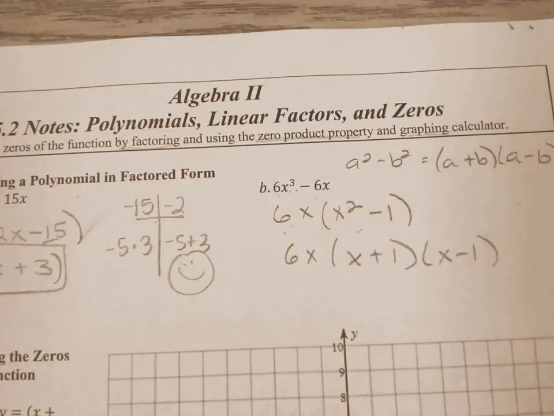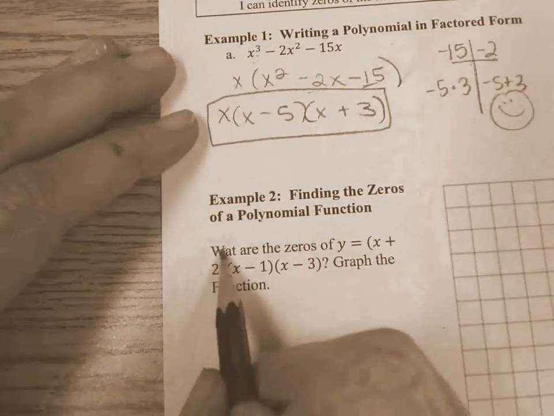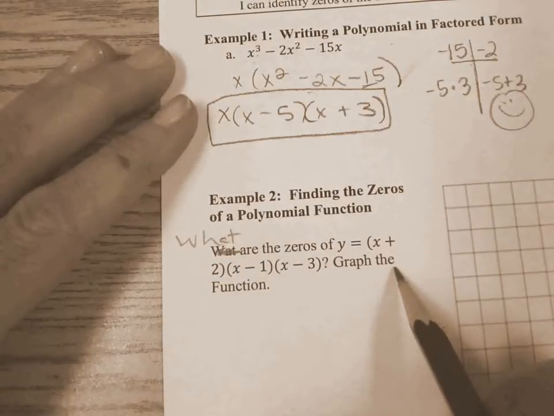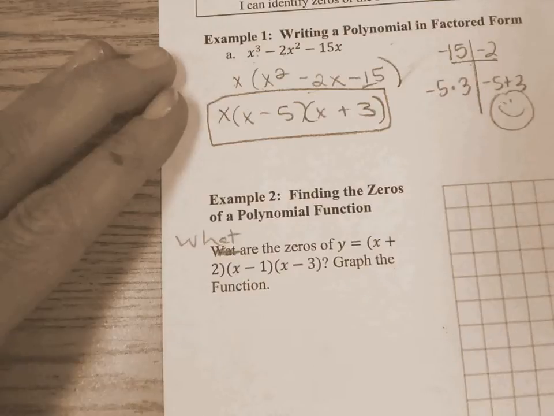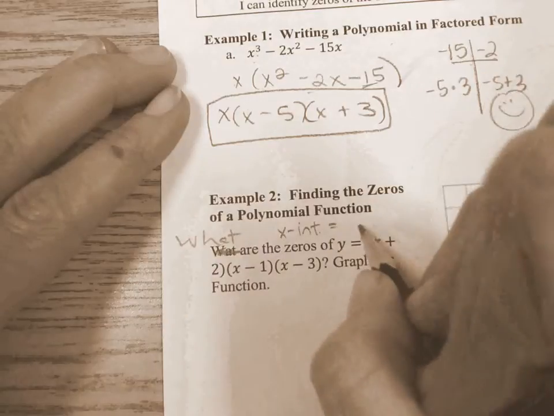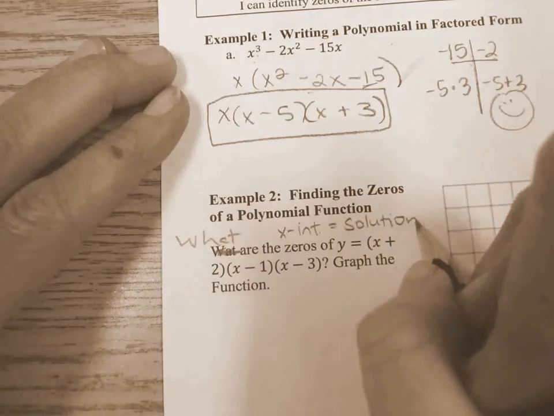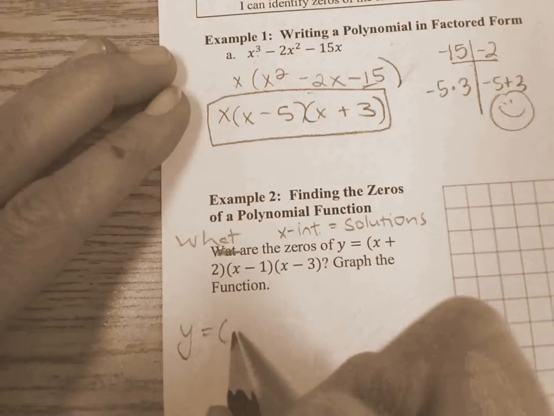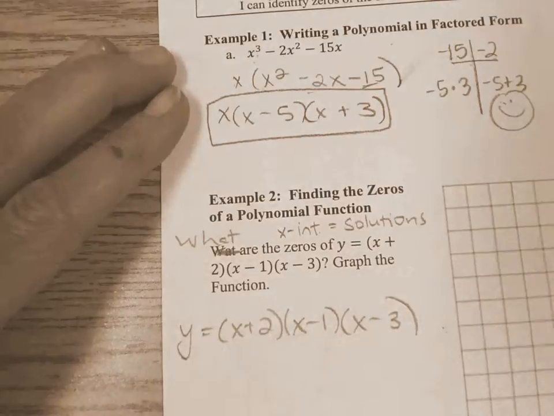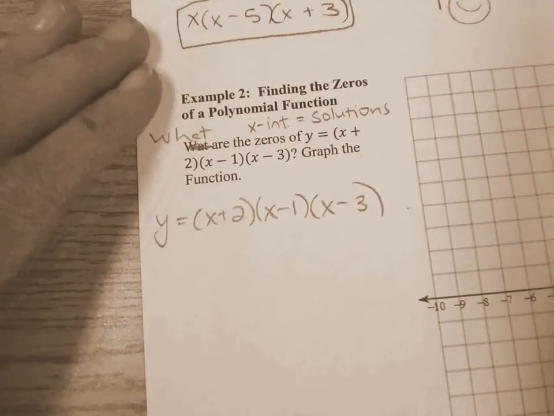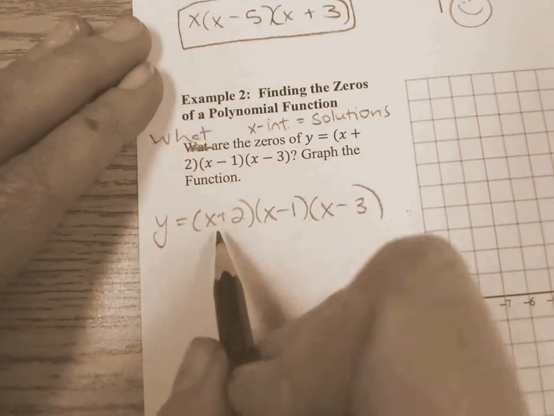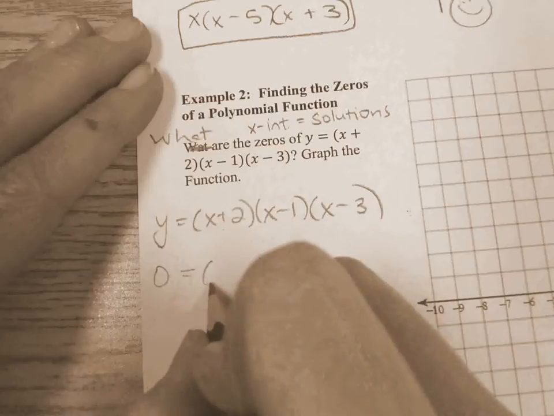So now that we practiced factoring, we can recall how that relates to finding the zeros or solutions or x-intercepts. All of those mean the same thing. So zeros is the same thing as x-intercepts, which is the same thing as solutions. I'm going to rewrite this so it's on one line. Y equals x plus 2, x minus 1, x minus 3. The zero product property helps us find the zeros. So we would replace this y with a 0.